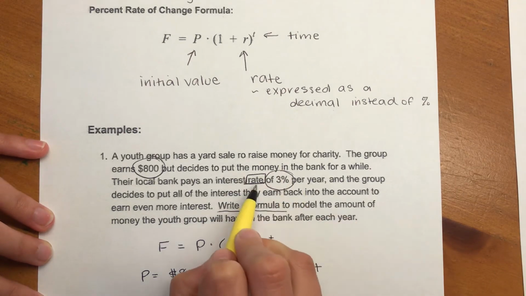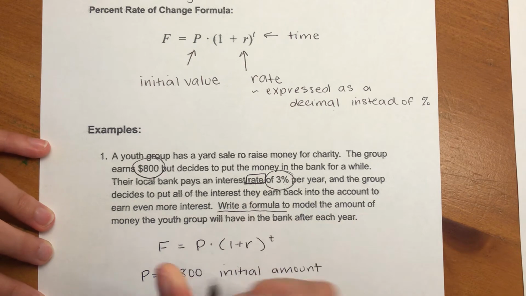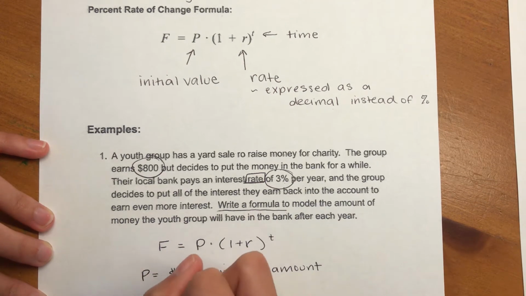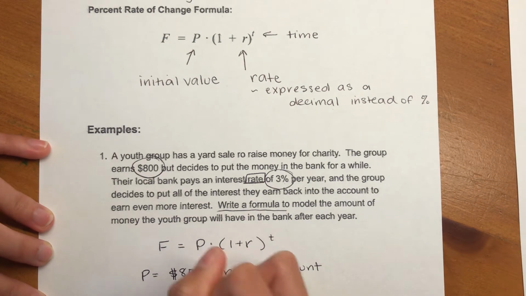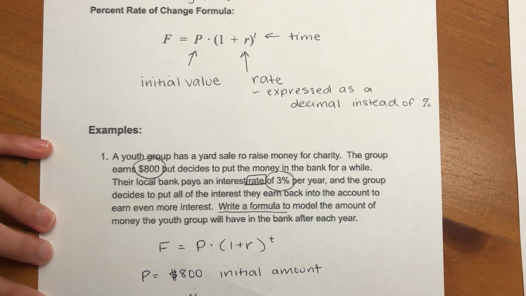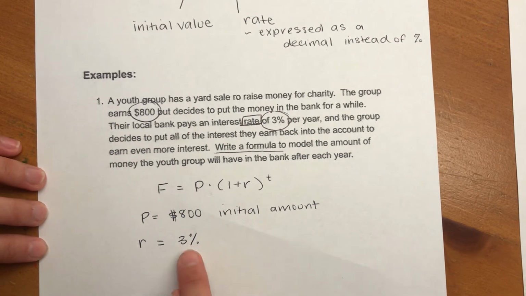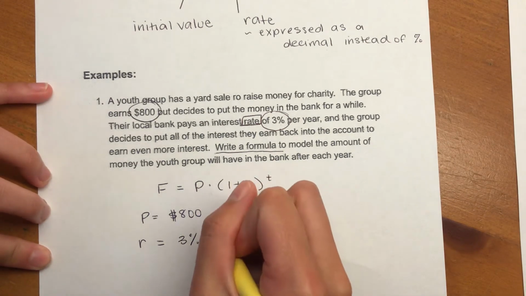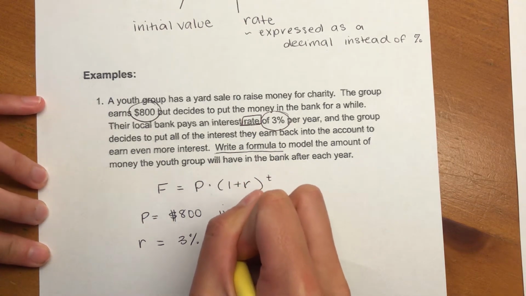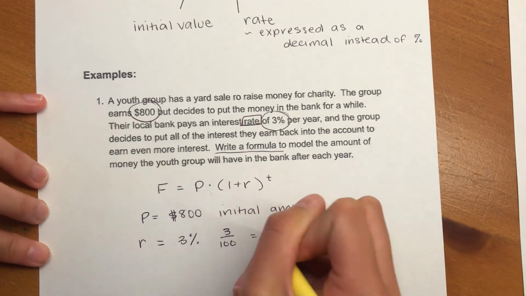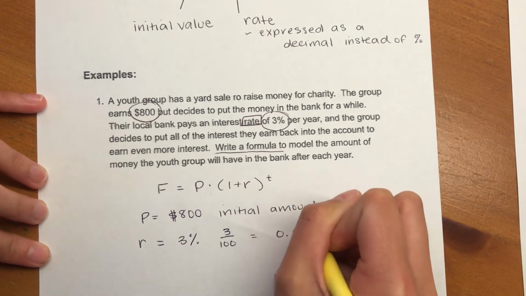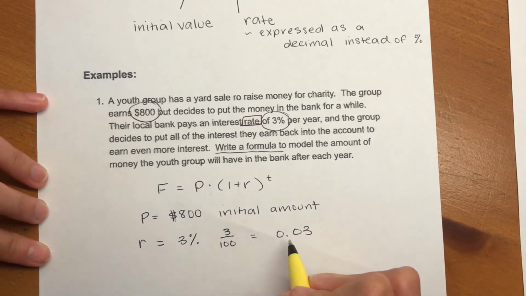Then we know the rate is 3% per year. So R is going to be, if it's 3%, just like in the do now, if rate is 3%, then I need to convert that to a decimal. So 3 divided by 100 will be 0.03. So my rate is 0.03.